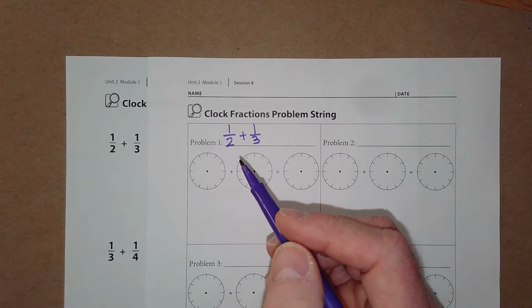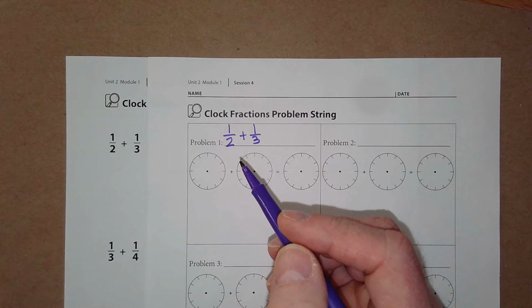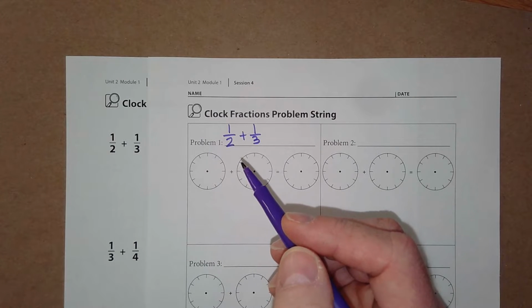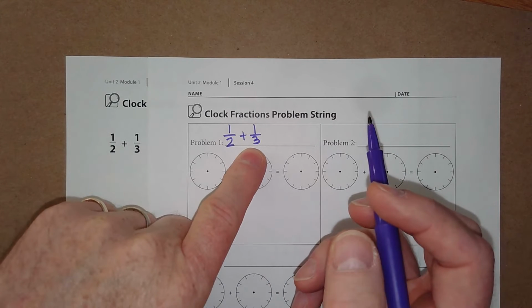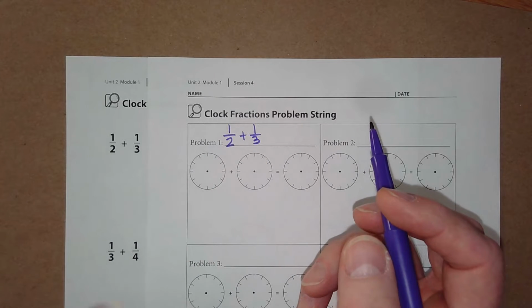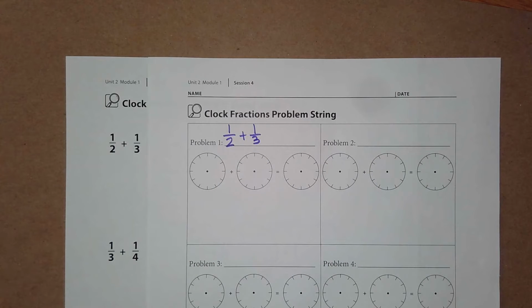30 cents? Nope. 33.3. Yes, the 33.333333. It doesn't work out equally. So we can't use the money model for this. But that's why we were introduced to the clock fractions yesterday.